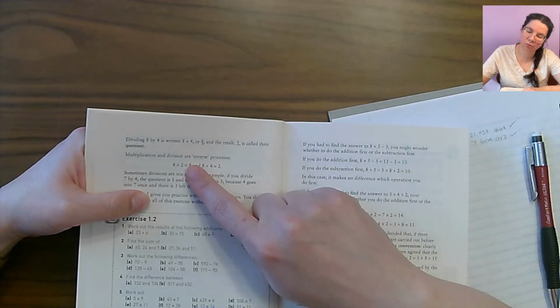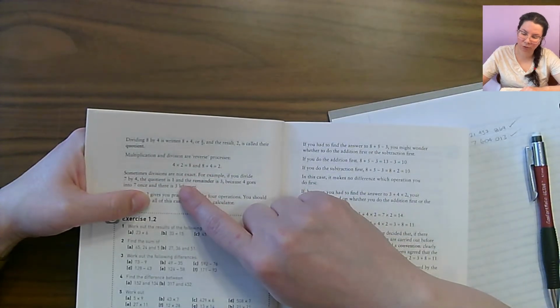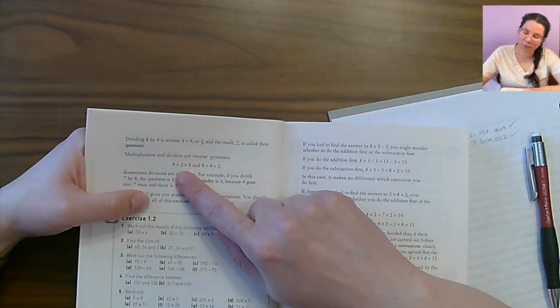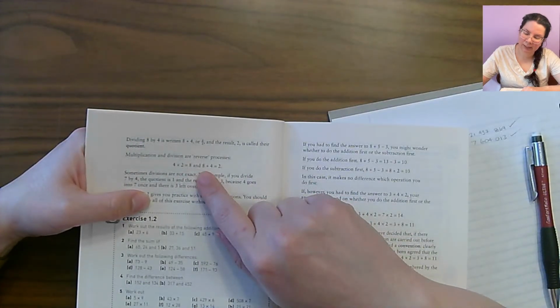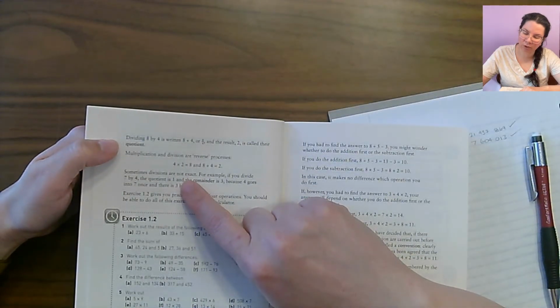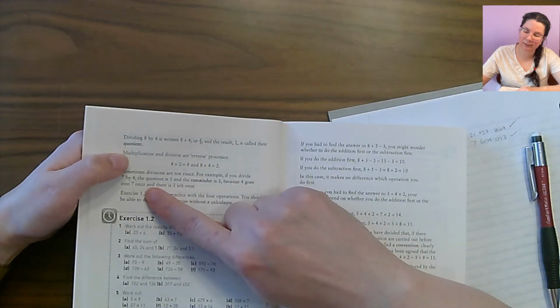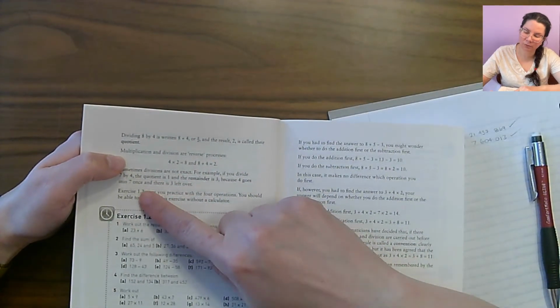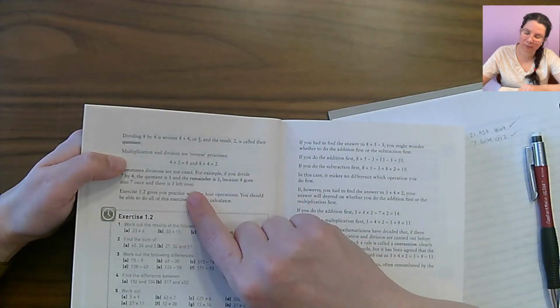It's called their quotient. Multiplication and division are reverse processes. 4 times 2 equals 8, and 8 divided by 4 equals 2. Sometimes divisions are not exact. For example, if you divide 7 by 4, the quotient is 1 and the remainder is 3, because 4 goes into 7 once and there is 3 left over.